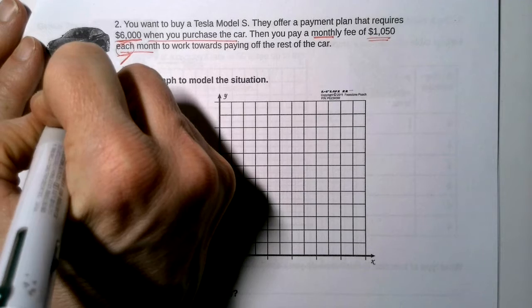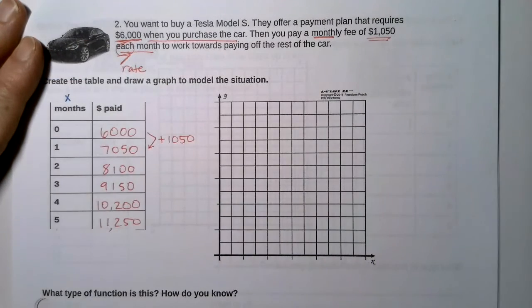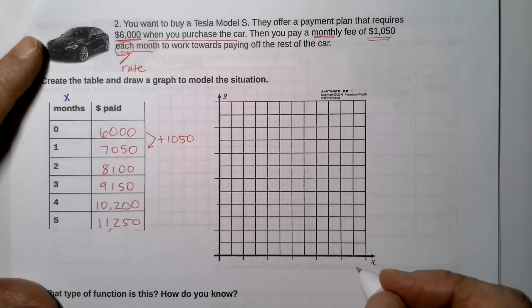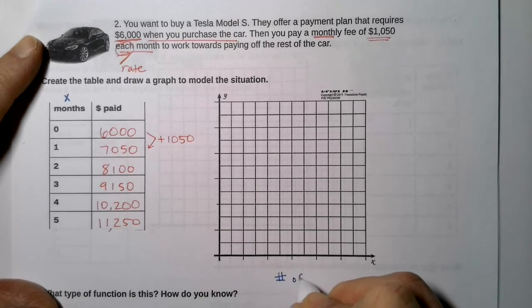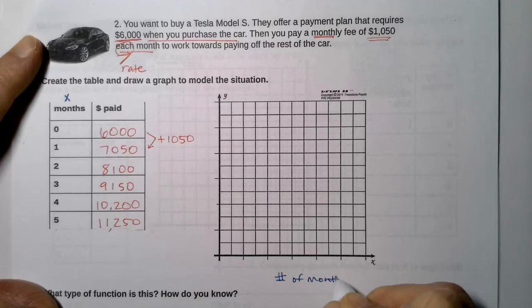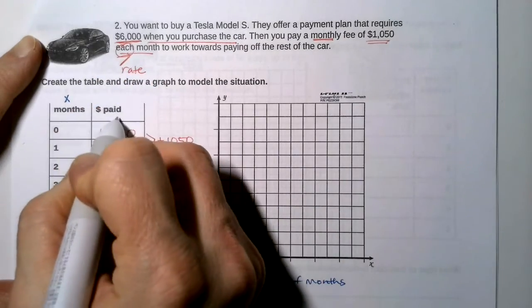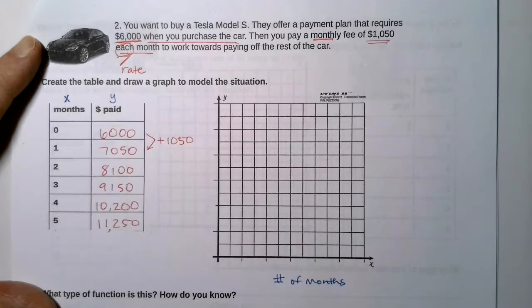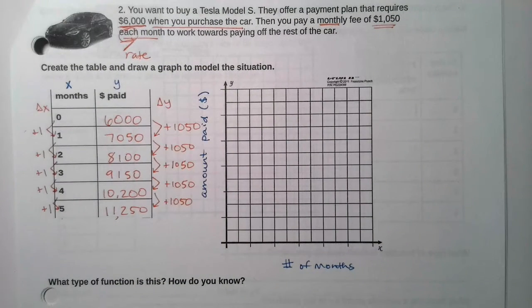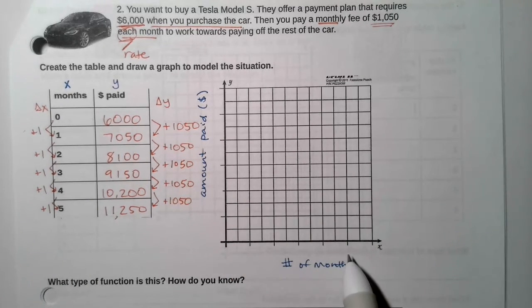Our month, which is time, is what usually goes along our horizontal or x-axis. So this is our number of months. And how much we've paid, or the amount we've paid, is going to be our y-axis. So I'm going to label my x and y-axis to give a quick sketch here. I don't want to spend too much time thinking about this. I do like to see if I have enough room.